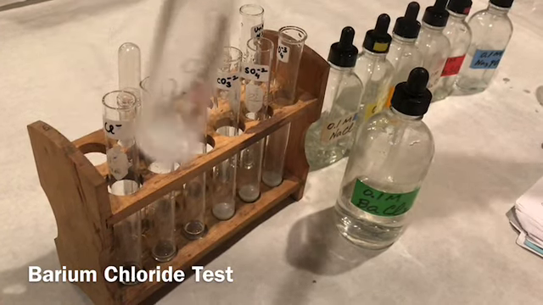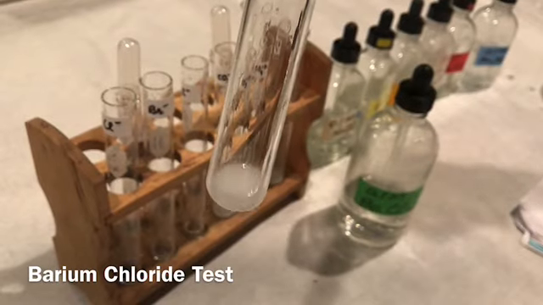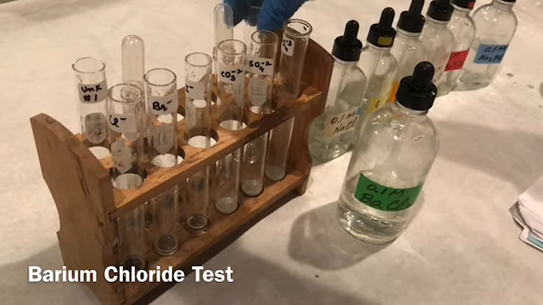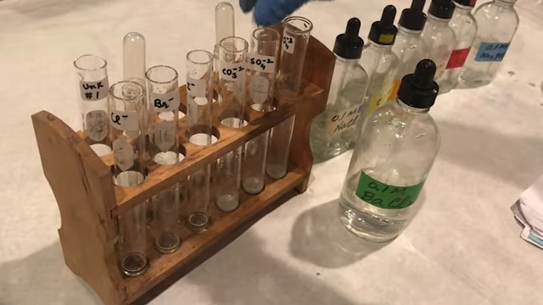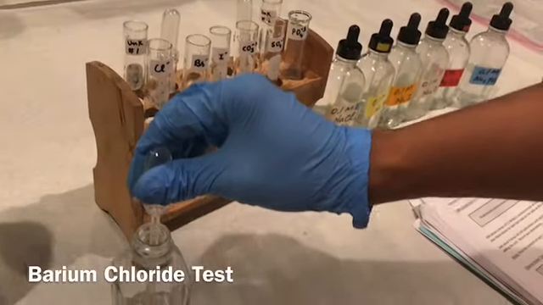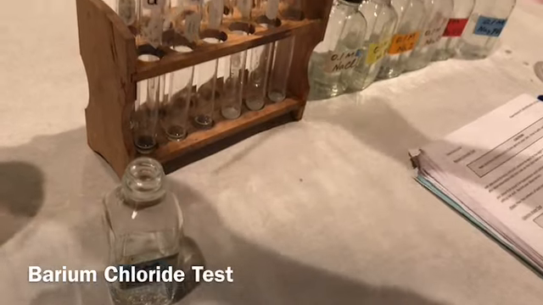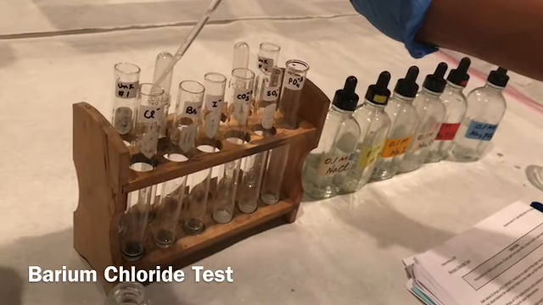unknown number 1, unknown number 2. Okay, so now I'm going to add hydrochloric acid in each of the test tubes.